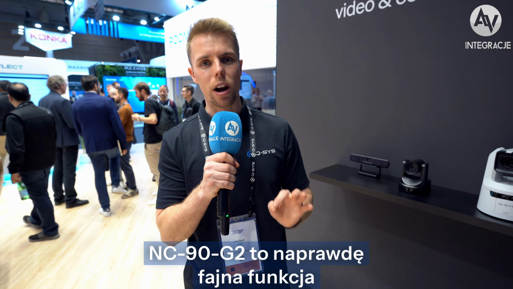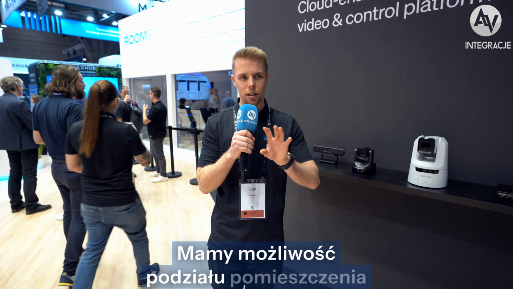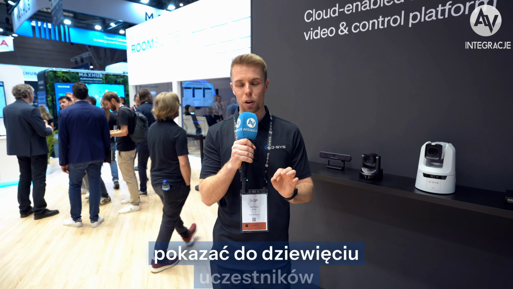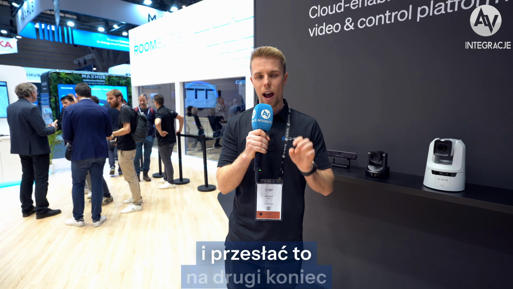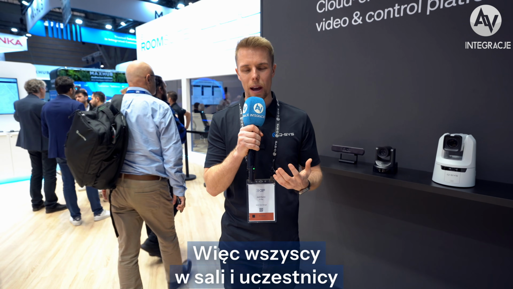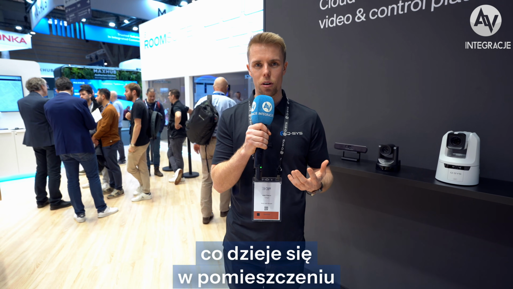But new functionality with the NC90 is we've got this really cool tile view feature, okay? Now, there's some onboard AI. We've got the ability to actually divide the room in what we call tile view. And this is going to allow us to view up to 9 participants and broadcast that to the far end in a tile format. So for everybody in the space and for the far end, we can always see what's going on in the room, okay?